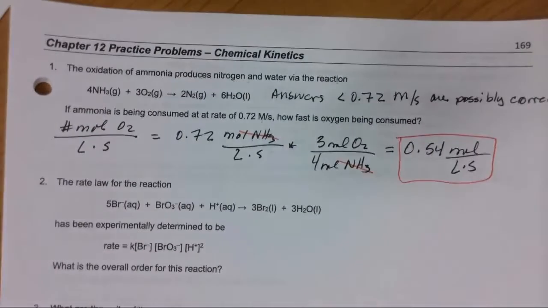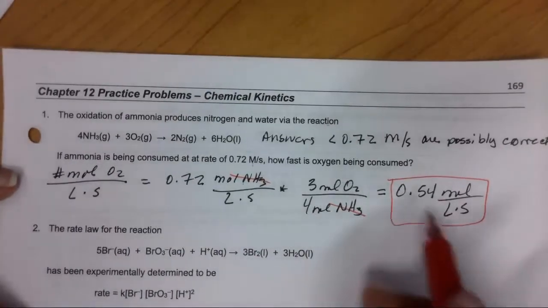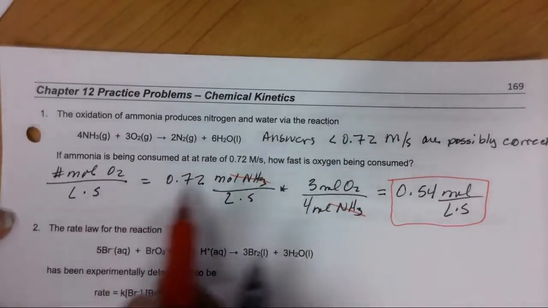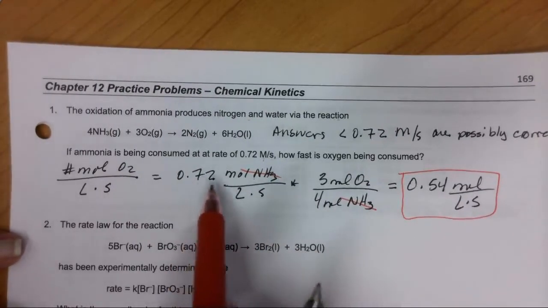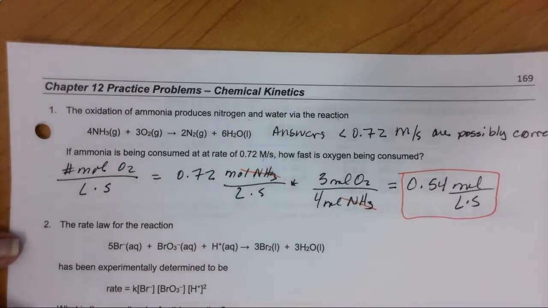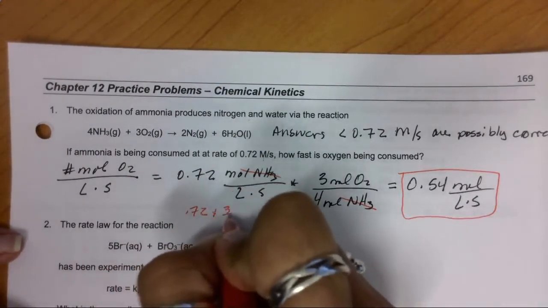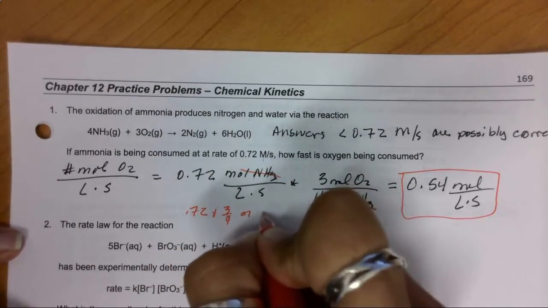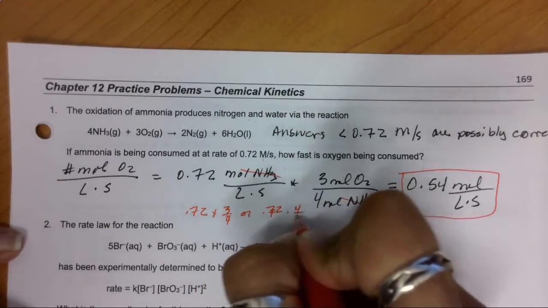Now, you can see this if you just look at it intuitively the way I set this up. You could try 0.72 times 3/4, or you could try 0.72 times 4/3.